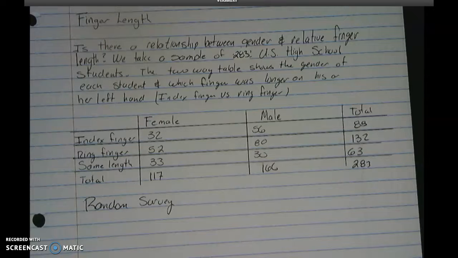Right. So what we're going to do now is I want you to make a double bar graph that deals with a way to compare the data that you see. I want to keep the categories as index and ring. I'd go male and female, but it would be interesting to see if you could do the different fingers too, if you wanted to. Okay?